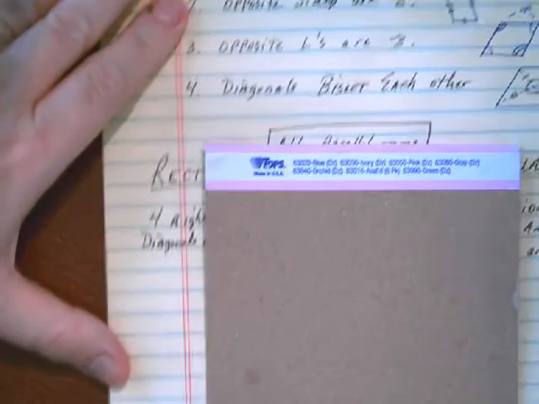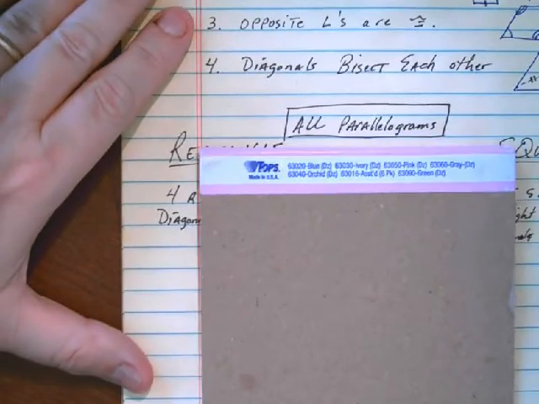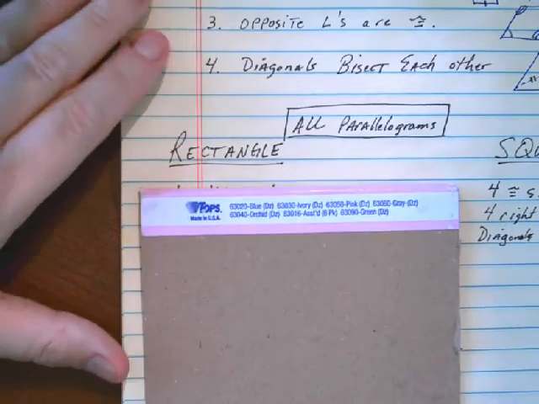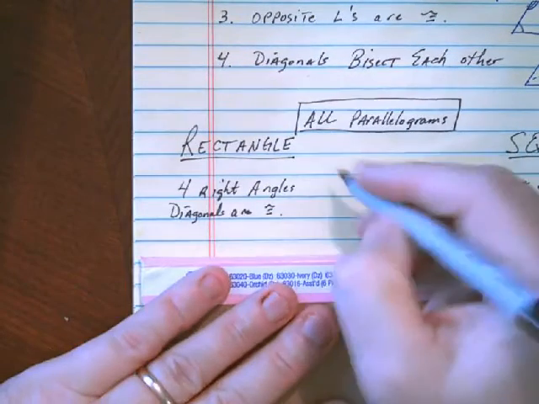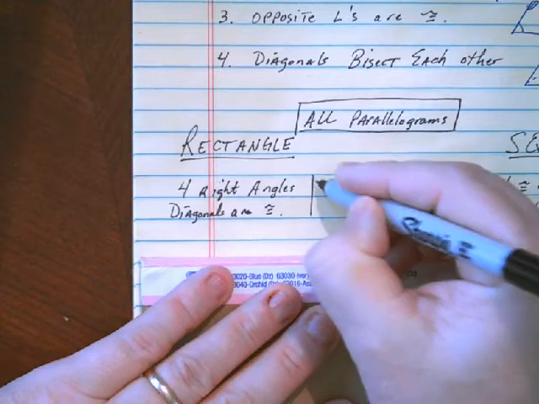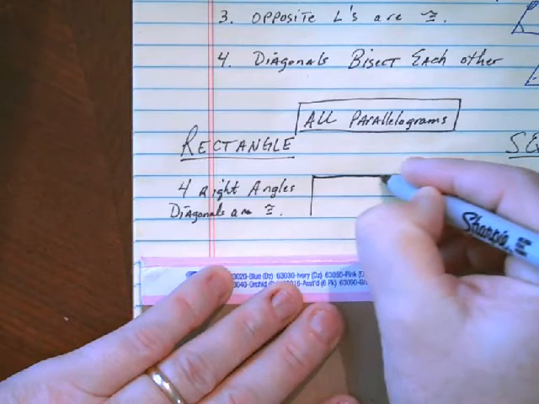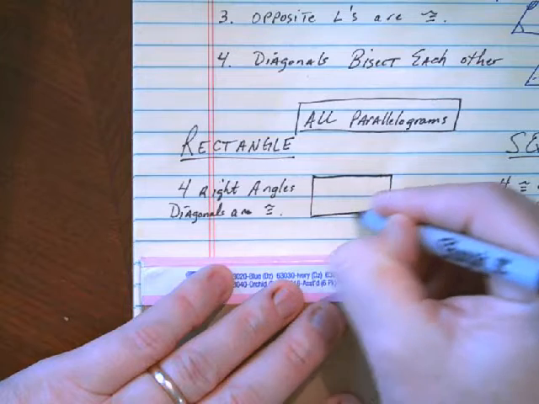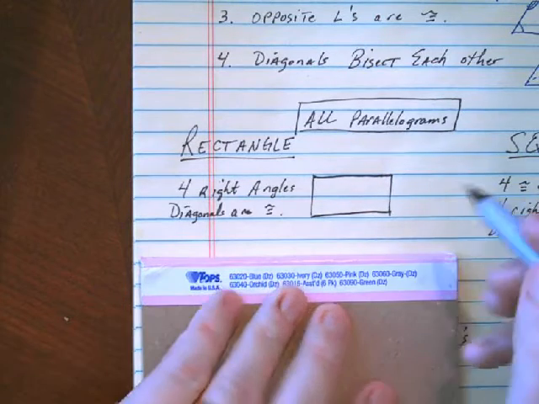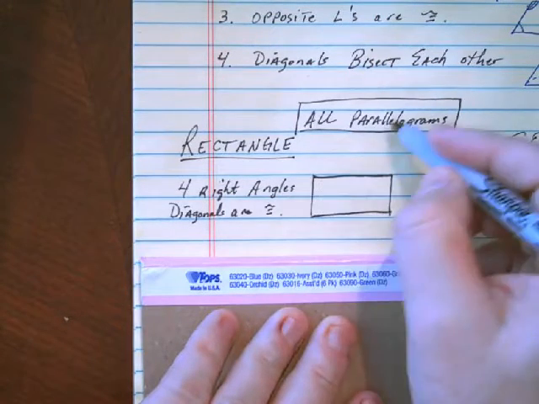Now let's get into some of the special parallelograms. We've got a rectangle over here. That's one of the more special ones. Most of you know what a rectangle looks like, but let's just get a picture. A rectangle is not a square because it does not have four congruent sides. What is unique about a rectangle? Well, it is a parallelogram.